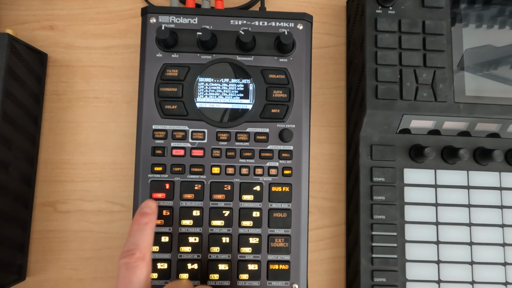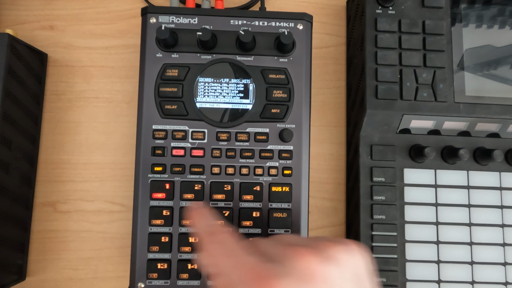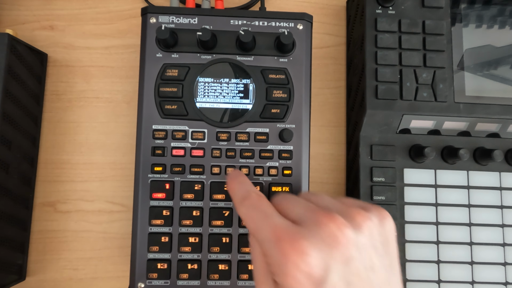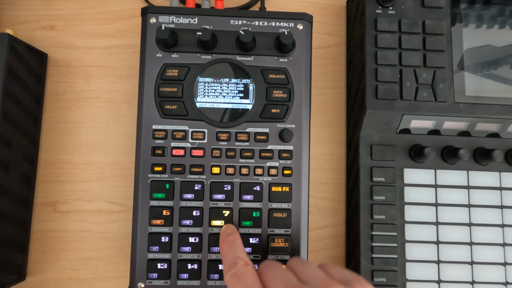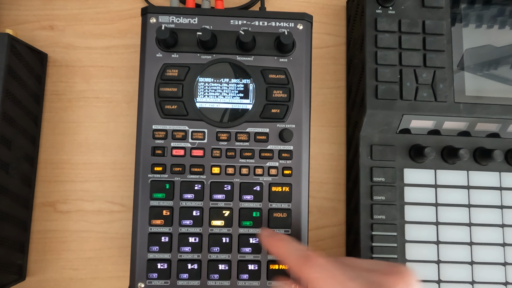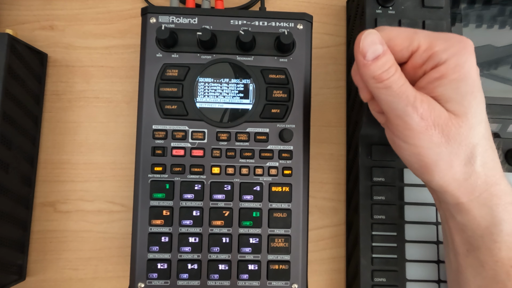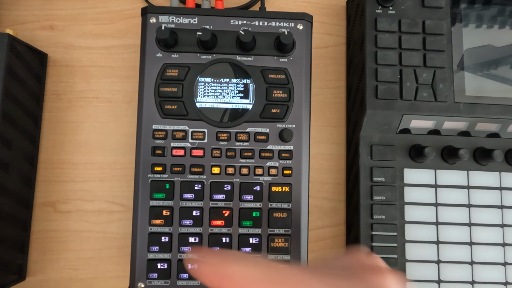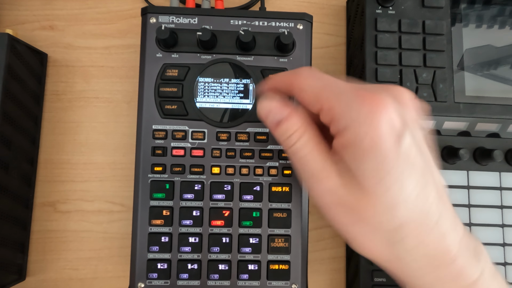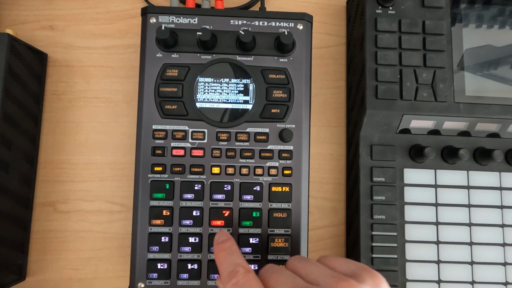Like I can hit 1 and you can see it turned red. It's telling me that it's going to overwrite whatever's there. But if I just want to load into pad 7 because it's free off of bank A, all I have to do is push in the enter key and it'll load it. So now I've got it, and it's going red again because it's telling me I can put a pad.